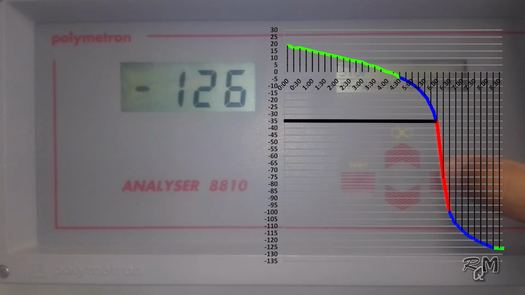You can see a red line where the slope is steep. Any point on this red straight line you can give as endpoint. The middle of this line is recommended as endpoint. In this case, minus 70 millivolts is the middle value of the straight line. So we enter this value as endpoint.